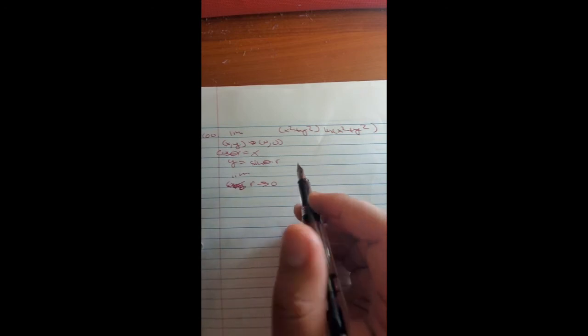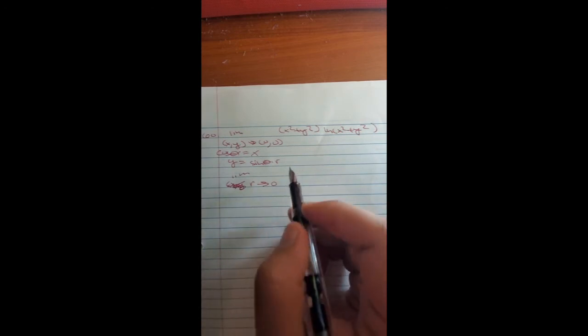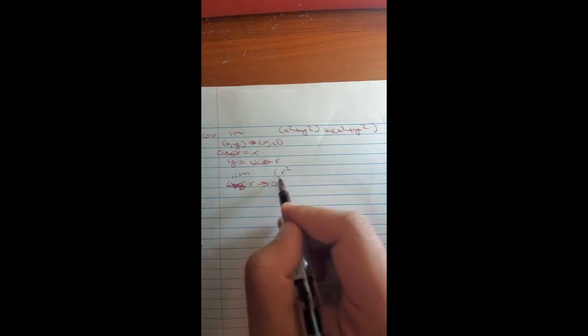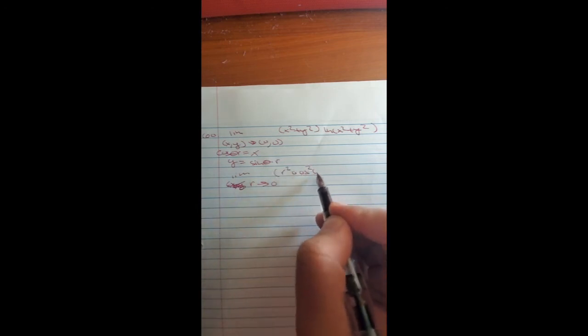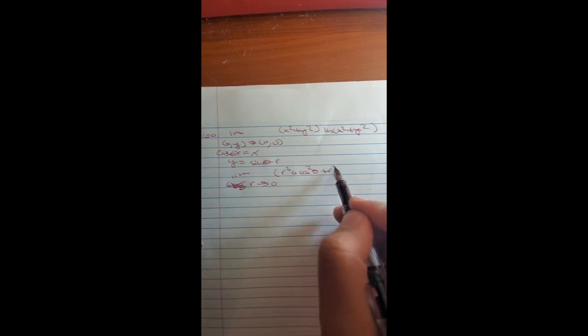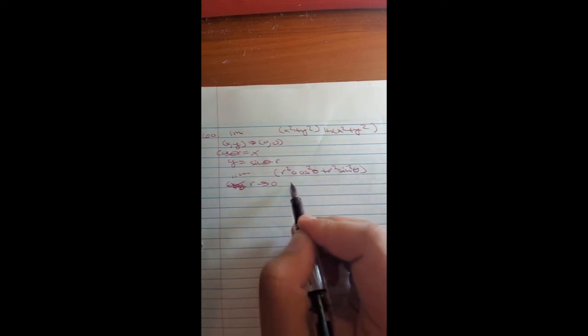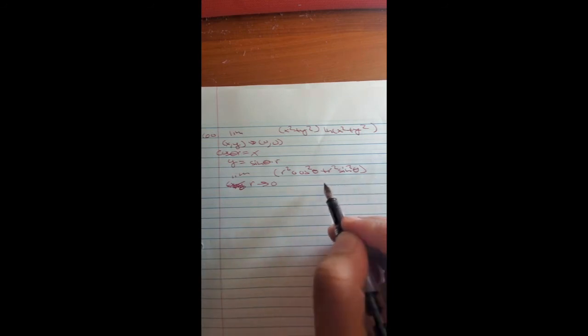Okay, we do the limit as r goes to 0. And we just plug it into those values right there. So that would be r squared cosine squared theta. And the following, I'll just put it underneath right here.